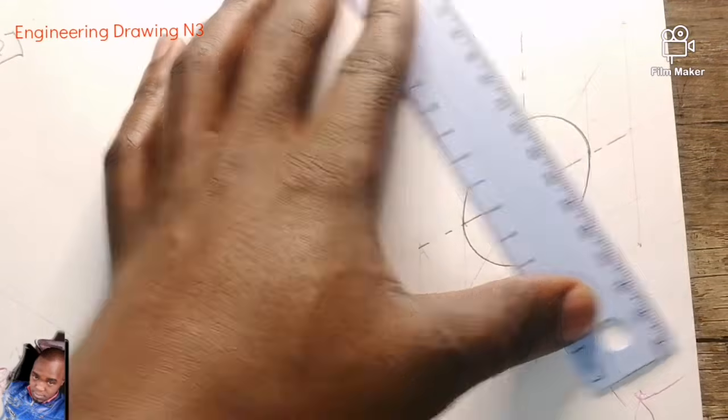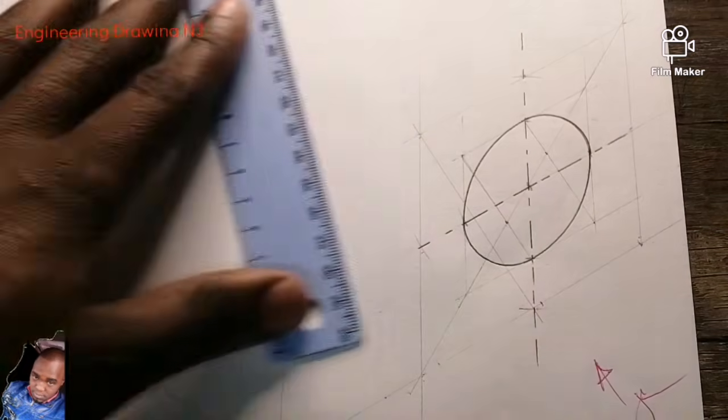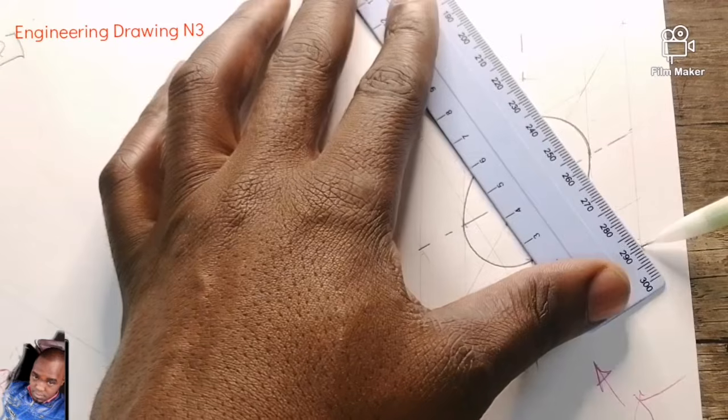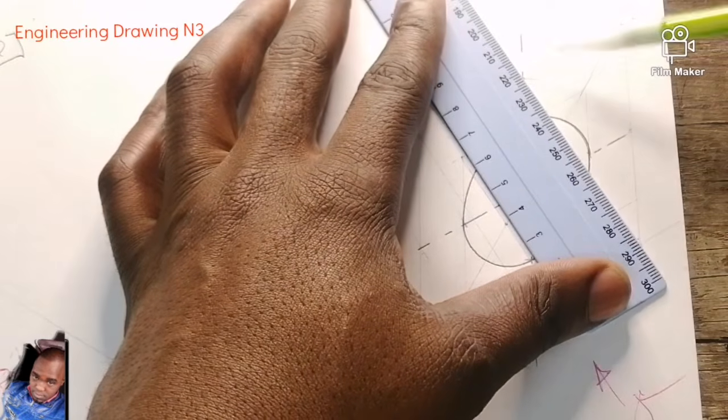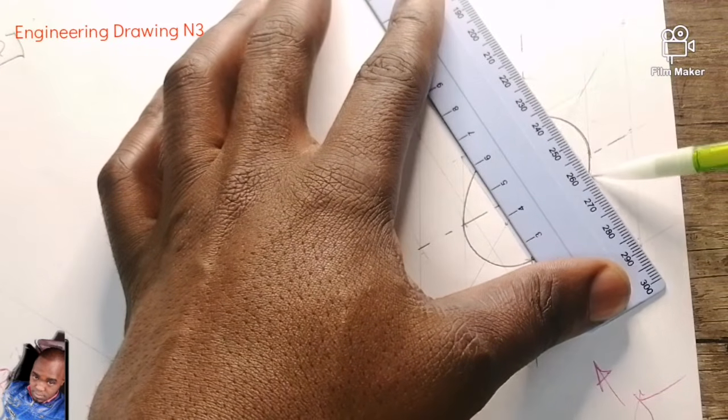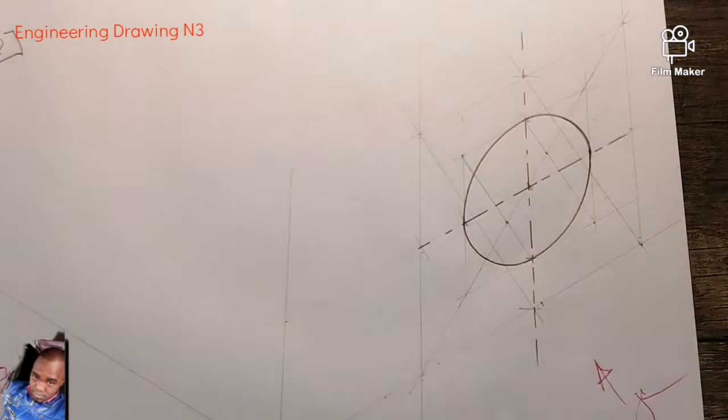There we go. It's not clear. Let me try to make it clear. There we go. I hope you see my faint lines, because I'm drawing in the night. That's where I'm getting time.